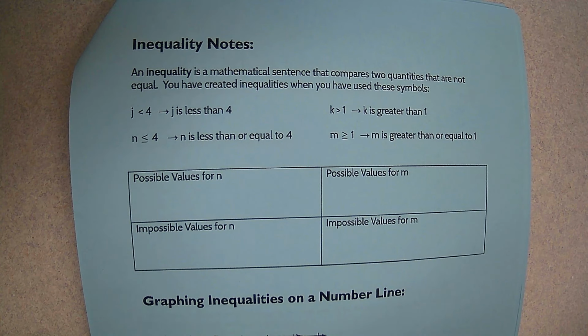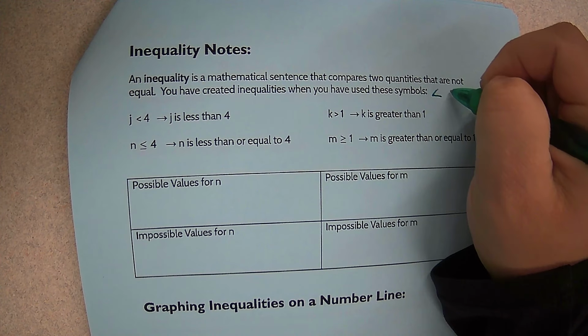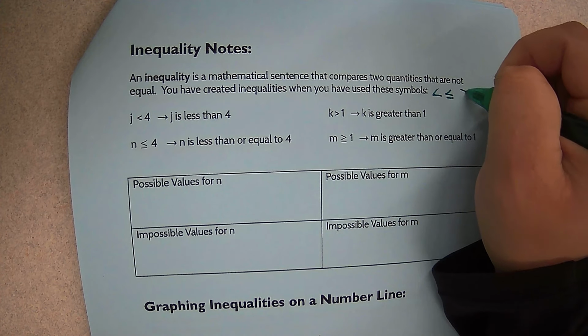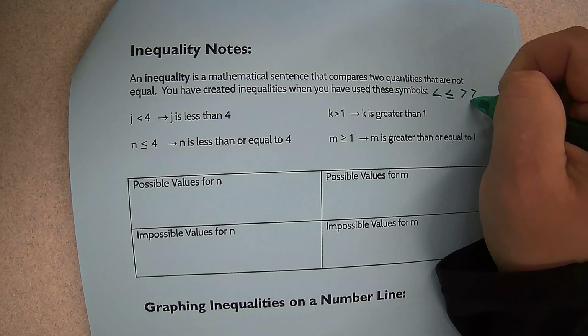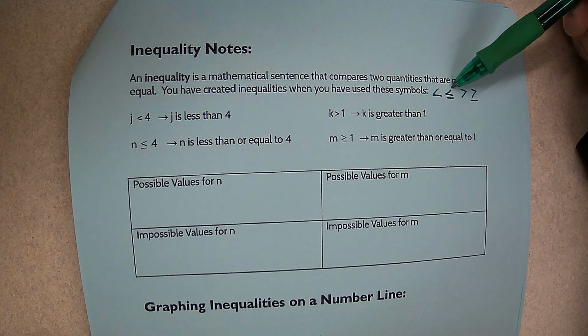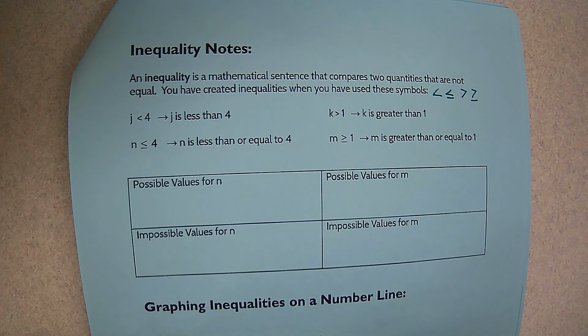Well, this video is looking at inequalities. And so as it says, an inequality is a mathematical sentence that compares two quantities that are not equal. You've created inequalities when you have used these symbols. So we have like that one. We can even do with a line underneath, or we can go the other way. We call this one less than or equal to. This one's greater than, and greater than or equal to.